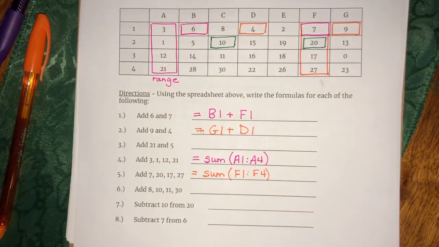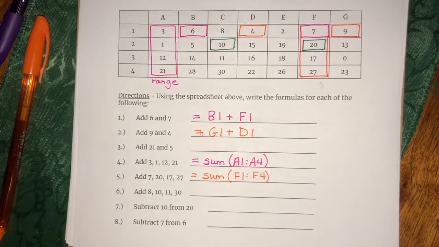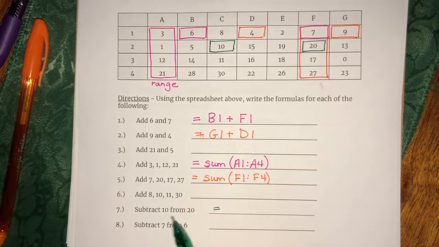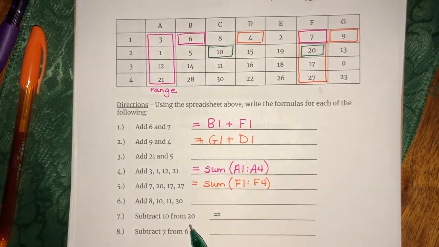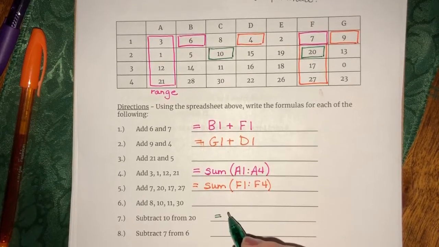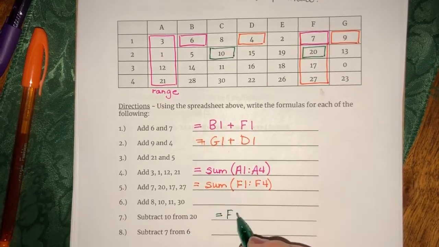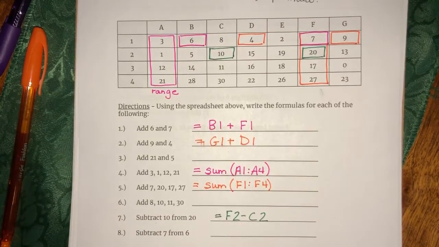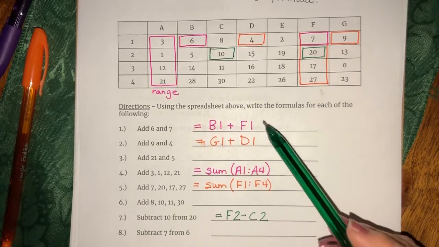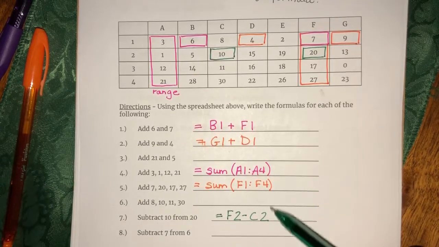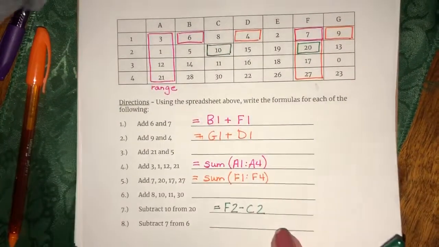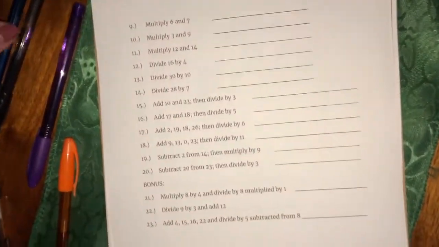So when you are subtracting, you start out with the equal sign again. 10 from 20. So which number has to go first? If you're subtracting 10 from 20, first goes F2 minus C2. Okay, so addition, using the sum function, subtraction. Okay, continuing on, you'll go on to your second sheet. And we're going to get into some multiplication.